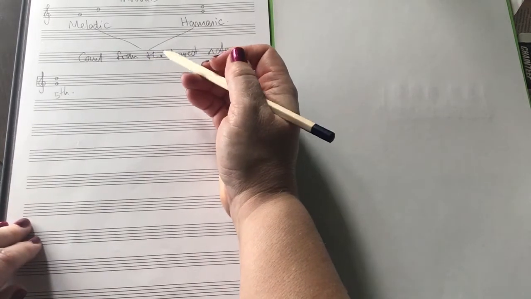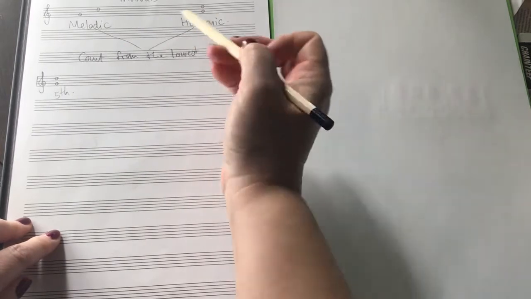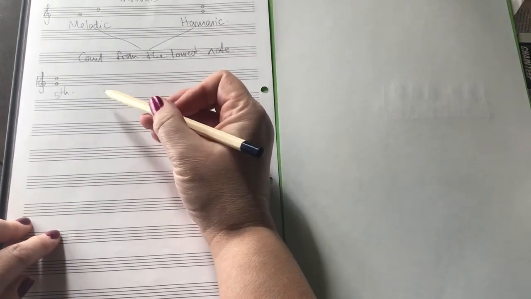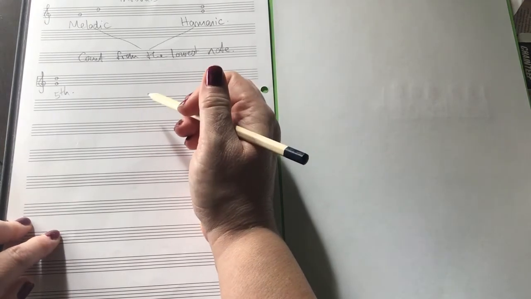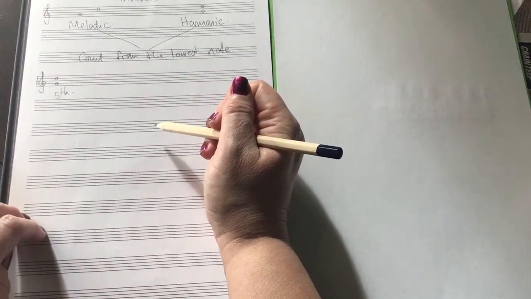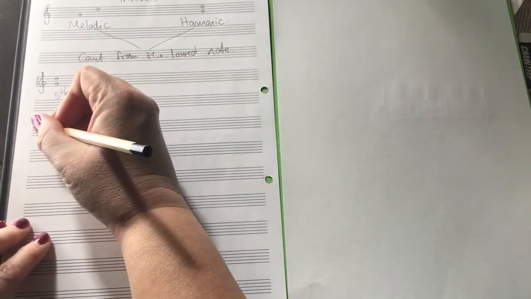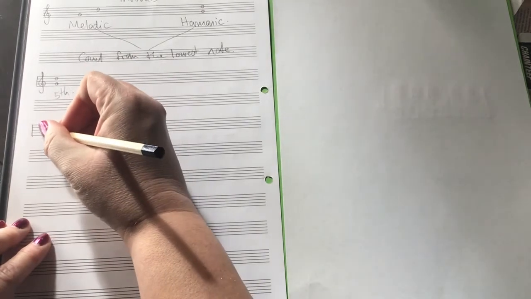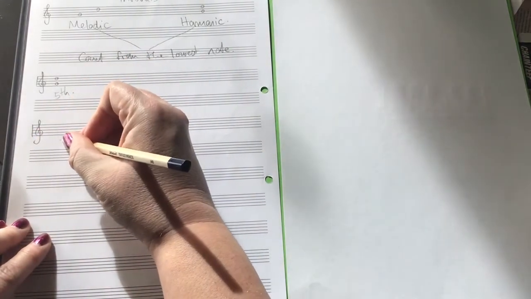So there are different types of interval within melodic and harmonic. We have perfect, unison, major, minor, augmented and diminished. I'm just going to deal with unison and perfect today, and a later video will look at major and minor. So what we're going to do is look at starting from C, just because. So I'm just going to draw a middle C there.